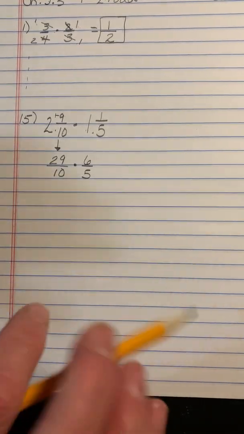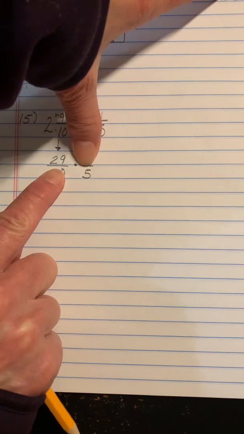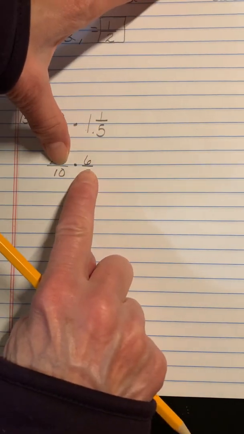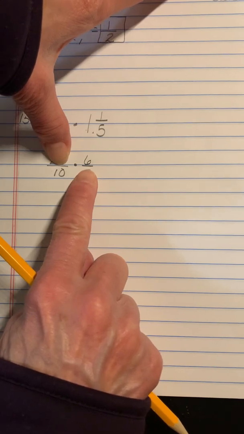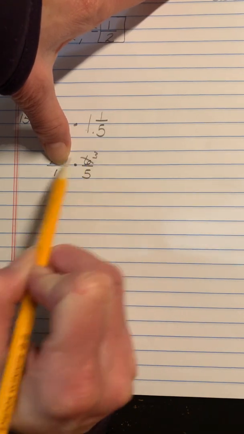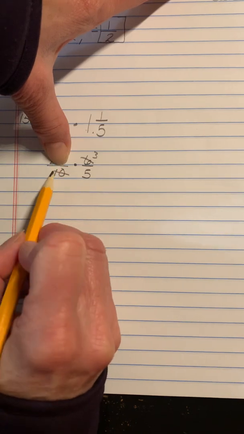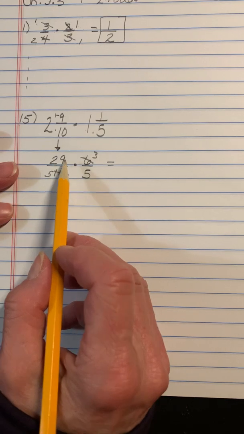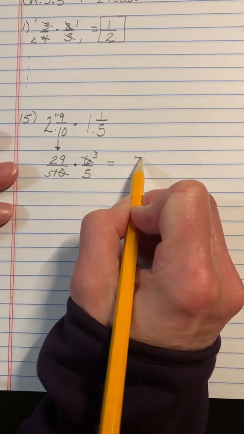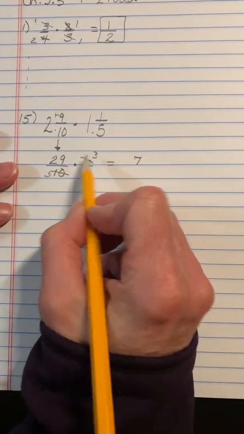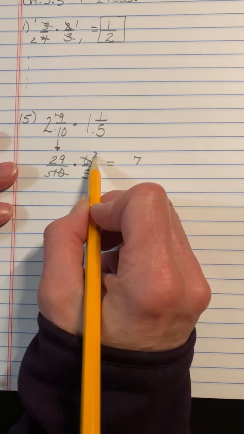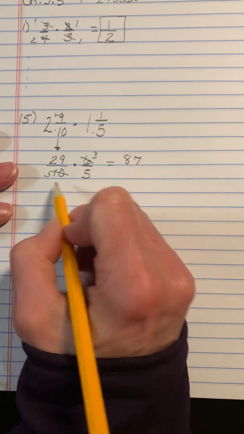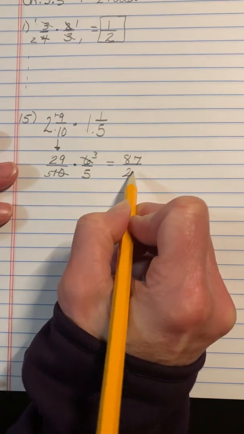Now I'm in the proper form to start its multiplication. I'm going to start by cross canceling. 29/5, no, I couldn't take that any lower. But I can 6/10 because 2 goes into 6 3 times and 2 also goes into 10 5 times. Now I'm done. So I'm going to start by doing 29 times 3. So 9 times 3 is 27. Carry the 2. 3 times 2 is 6, plus 2 is 8. And 5 times 5 is 25.